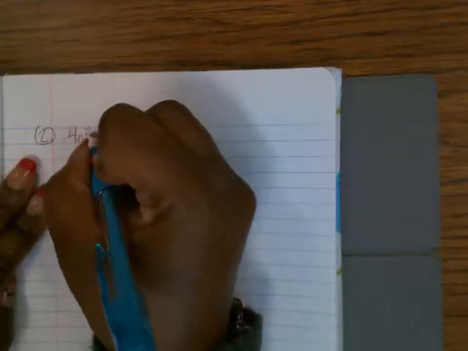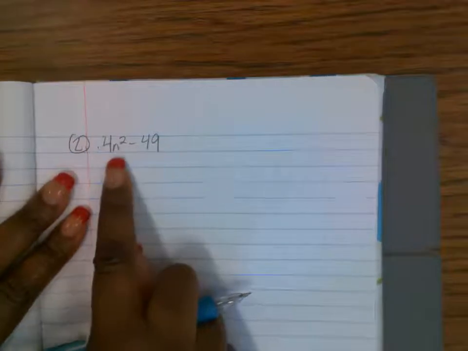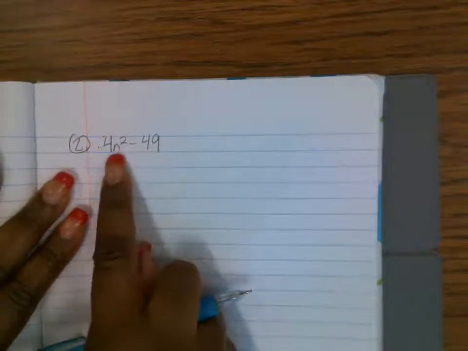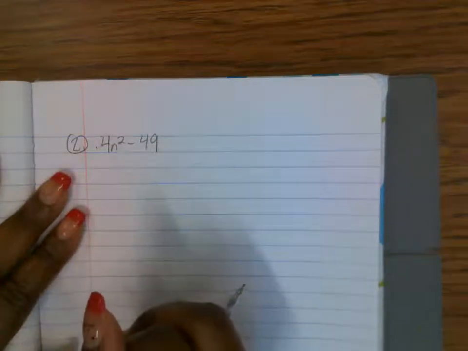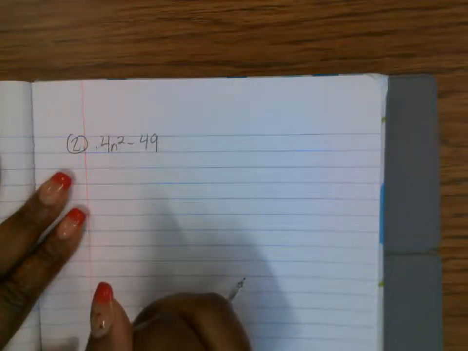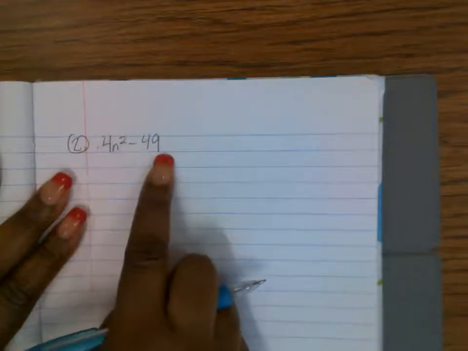4n to the second power minus 49. Okay. All right. Again, we look for GCF. There's no GCF for both terms. So we cannot factor this by GCF because it does not have a greatest common factor. What we notice is that they're both perfect squares.